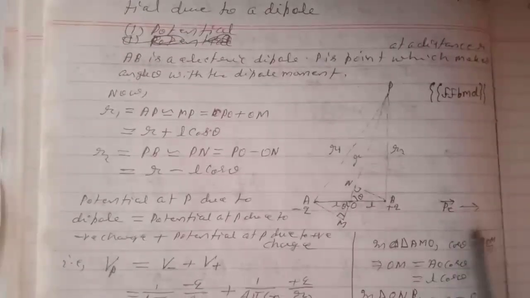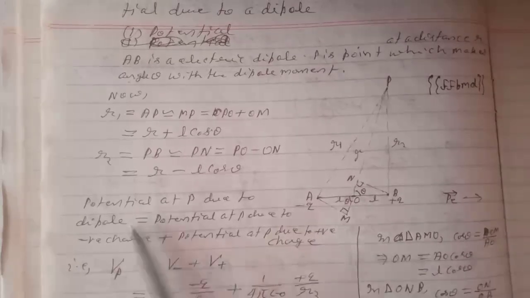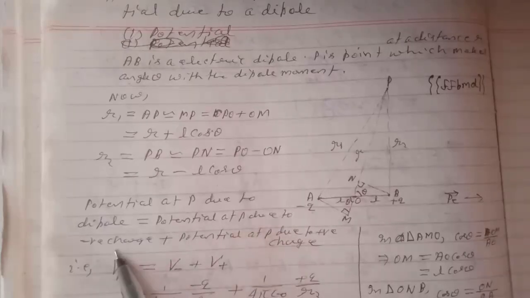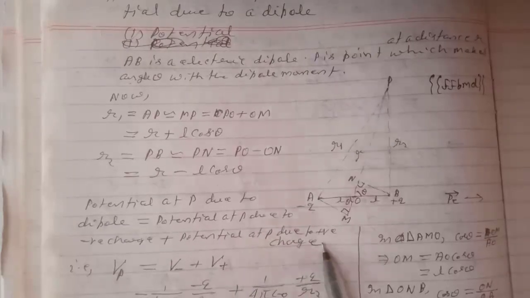And the dipole moment is in this direction. So potential at P due to the dipole is the potential at P due to the negative charge plus the potential at P due to the positive charge.